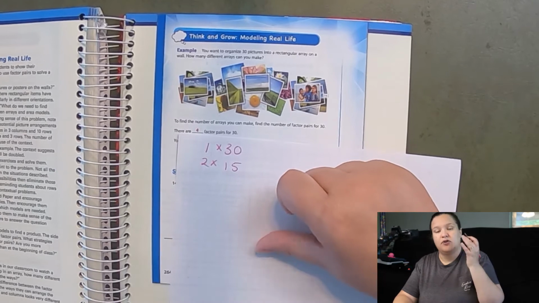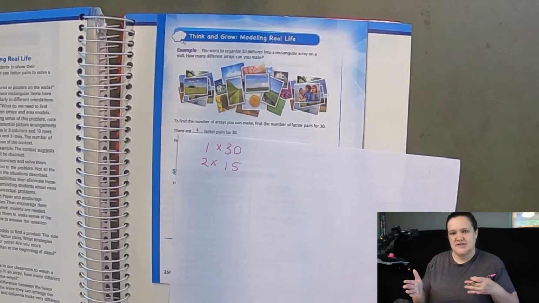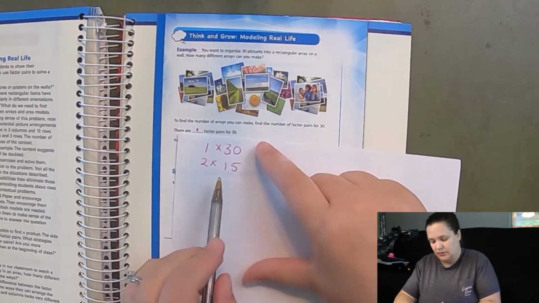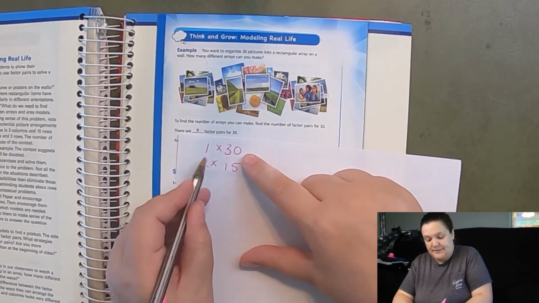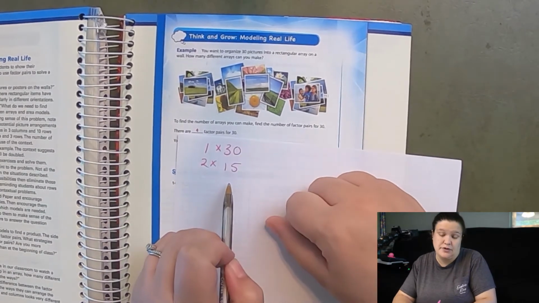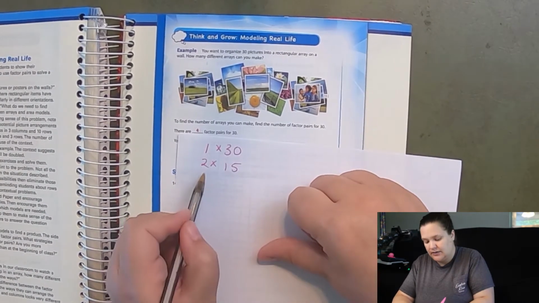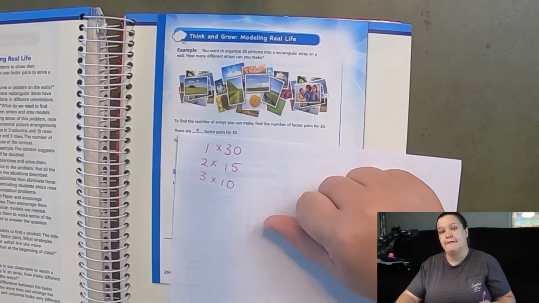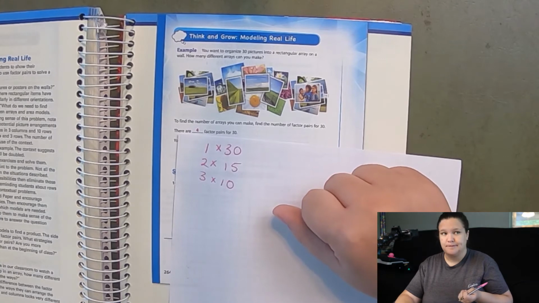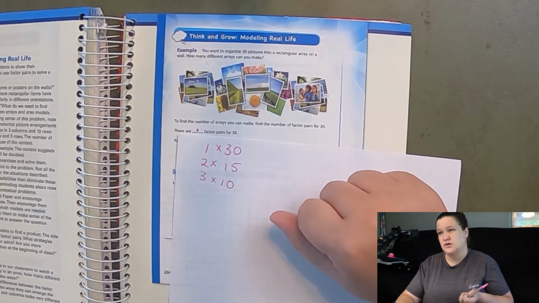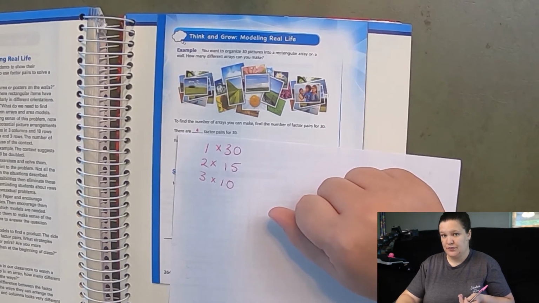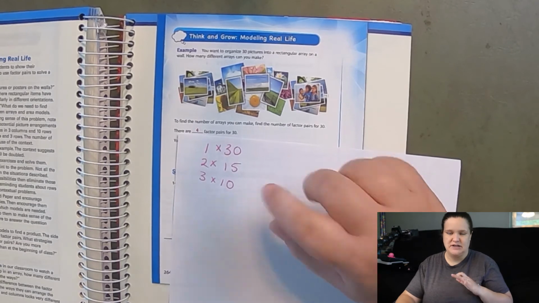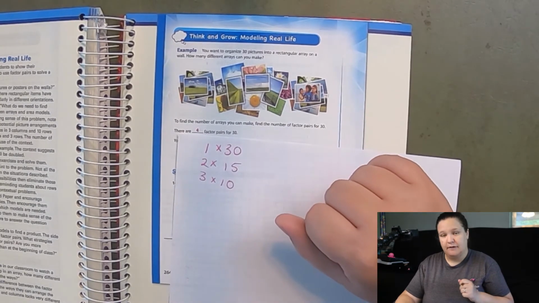Okay, and so I'm just going to go down the line until I start getting to my repeated numbers. So 3. Can 3 times something equal 30? Absolutely. 3 times 10. Okay, what about 4? No. 4 times 6 is 24, 4 times 7 is 28, 4 times 8 is 32. So it can't go into 30 evenly, so 4 is not a factor of 30.